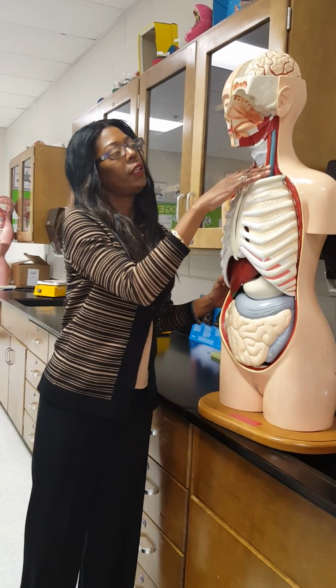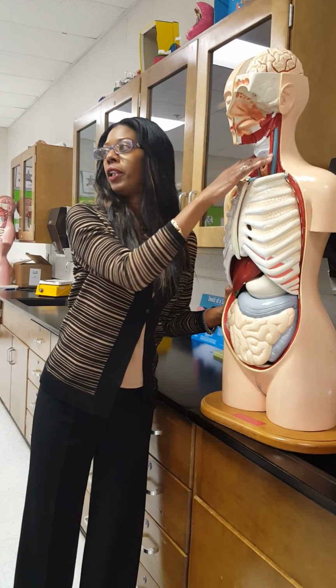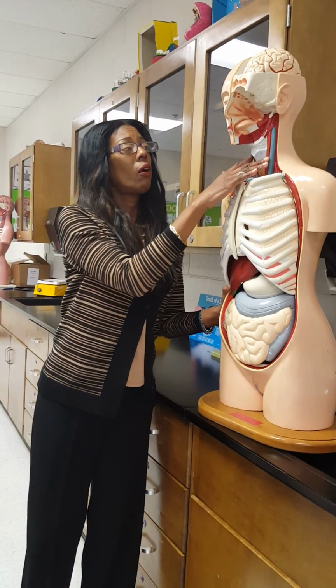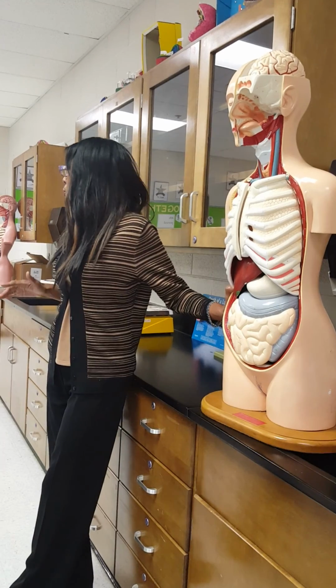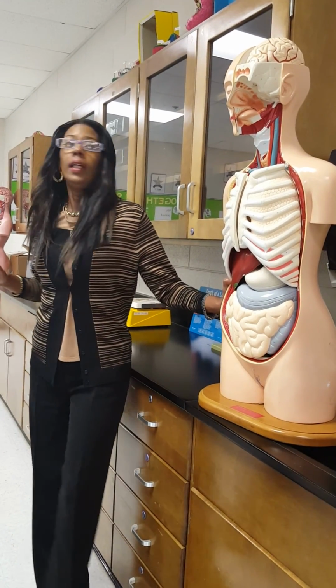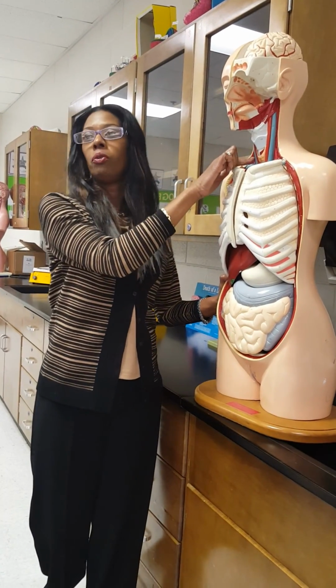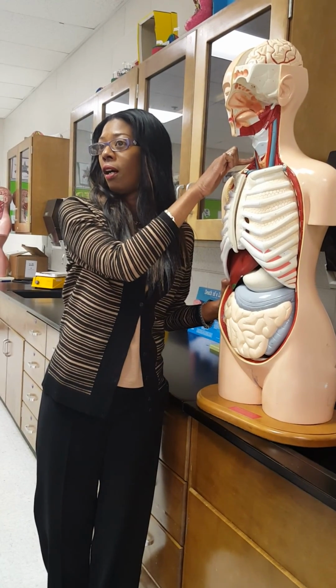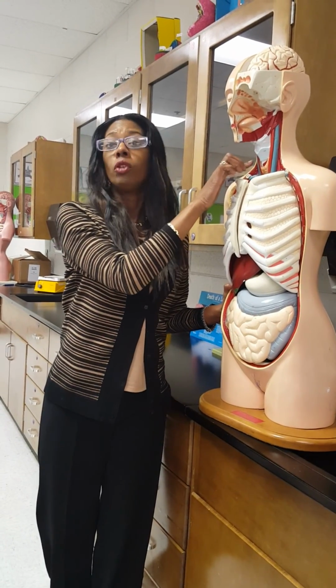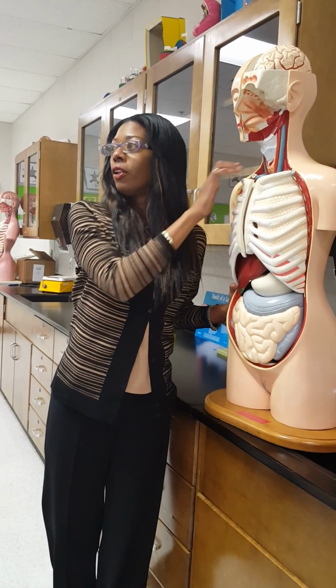Moving forward, working my way inferiorly, you'll see there are 2 major structures here in the neck. I will call them just generally blood vessels for now, but can break them down even further into the blue, which we represent in models as a vein, and red, which we represent in models as an artery.